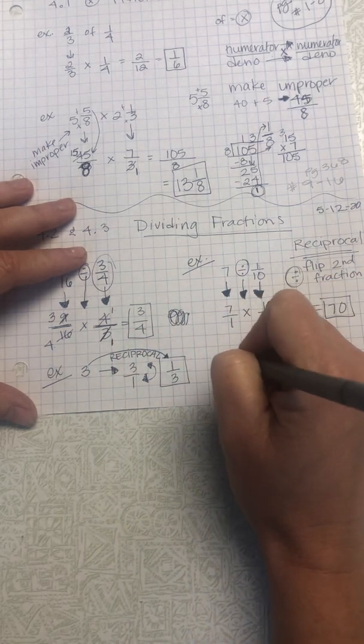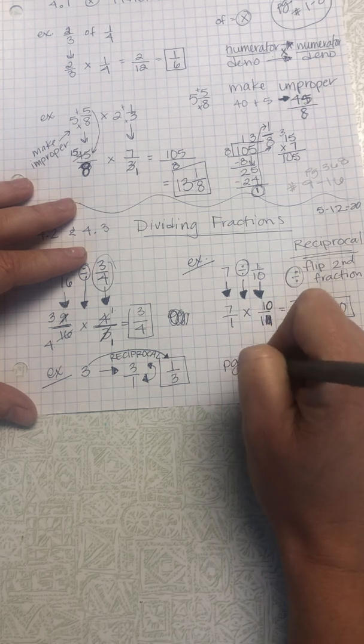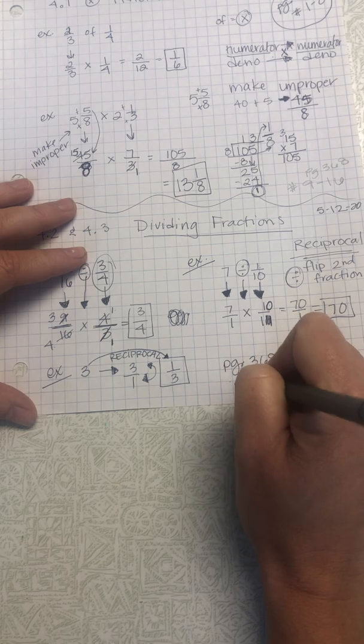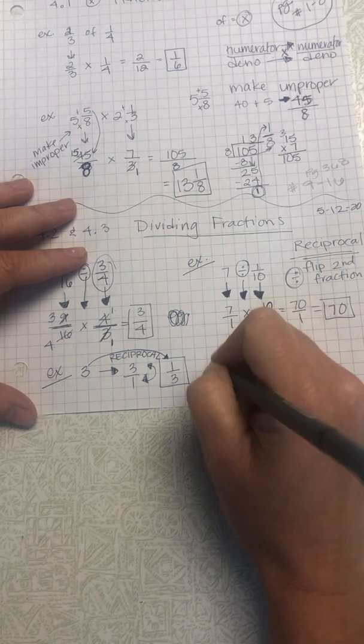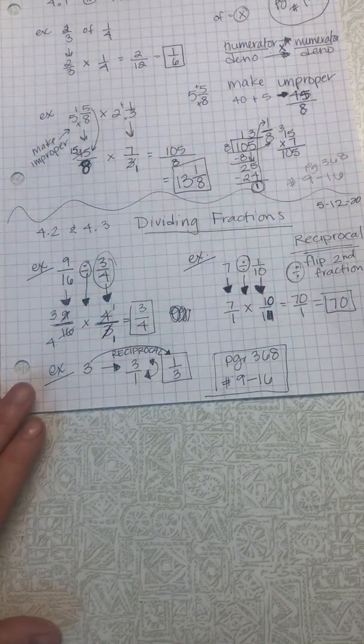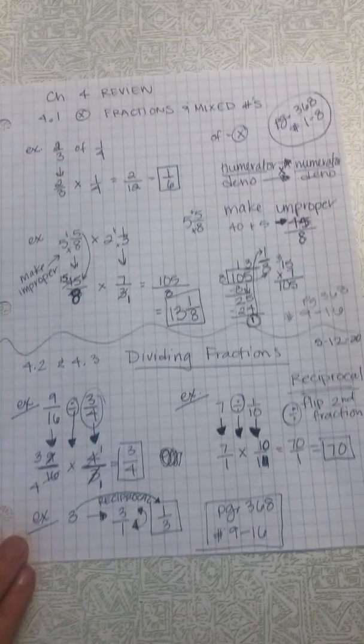For homework tonight, we're going to stay on page 368, and we're going to do the next couple sections, which is 9 through 16. Please send a picture of your completed work. Let me know if you have any questions. Thanks, you guys.